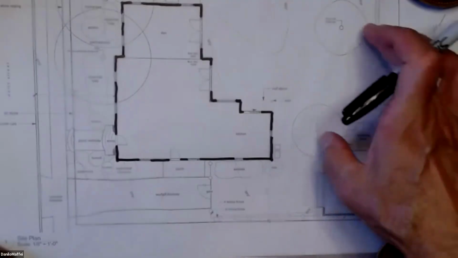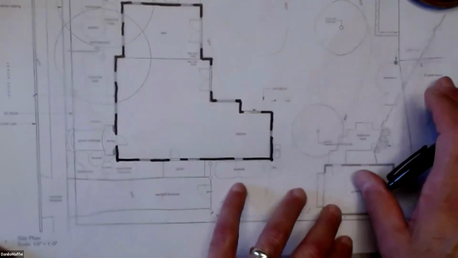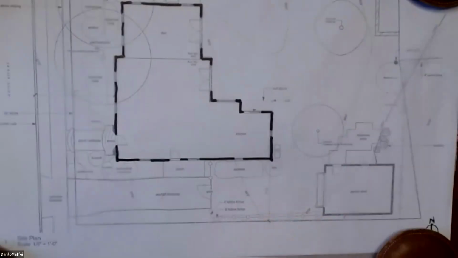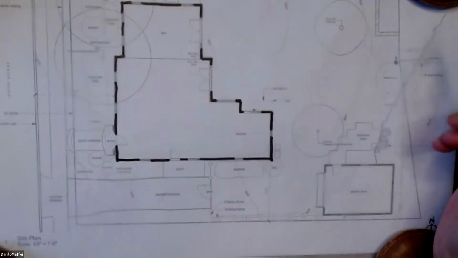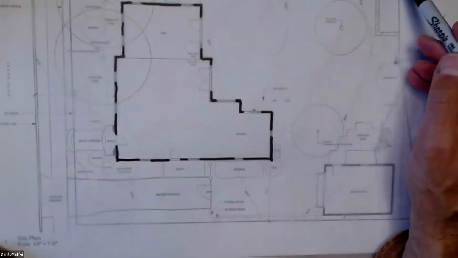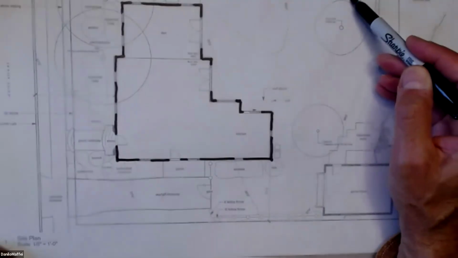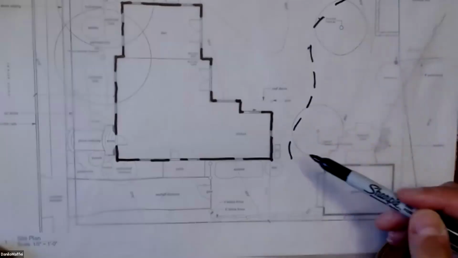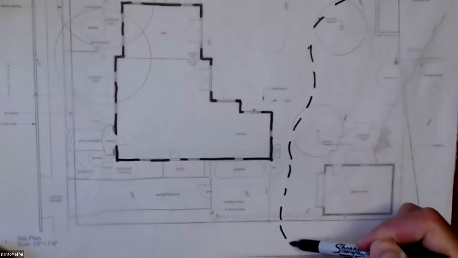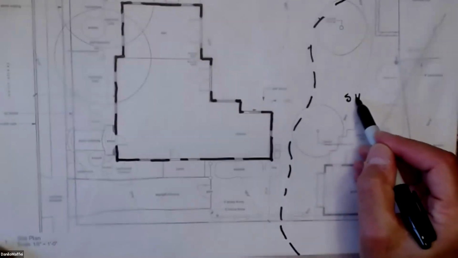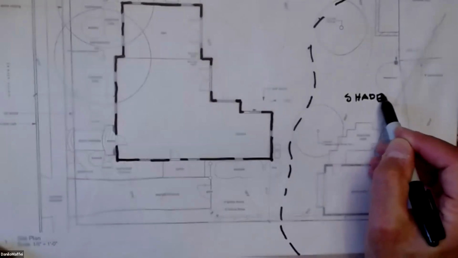But for the sake of this exercise and other projects of this size, it's usually best to just make some generalizations. So for instance, we know that we have a few existing trees here and a rather large canopy of larger trees over here in the southeast corner. If we think about that, we can generalize and say that we would have shade in this portion of the property for some period of the day.